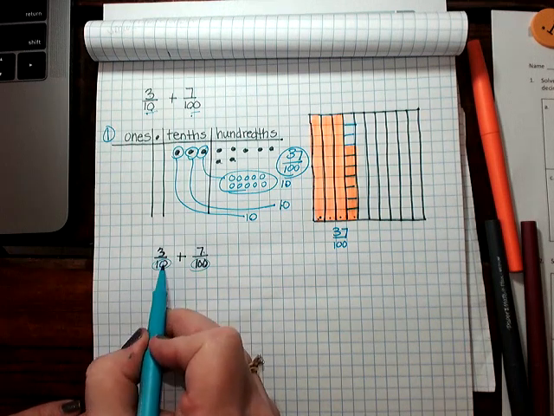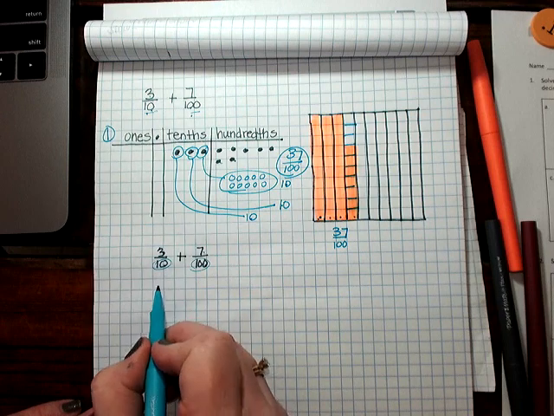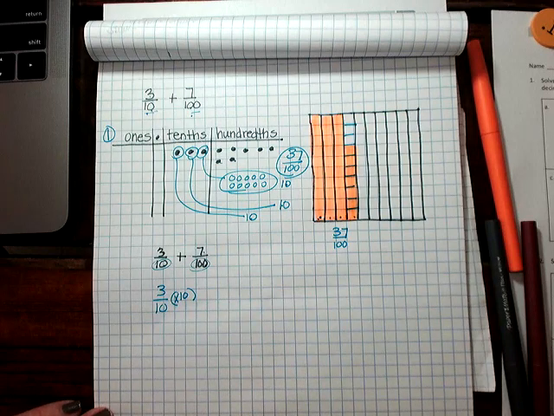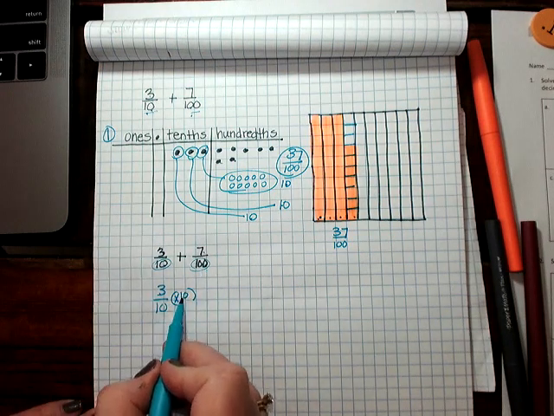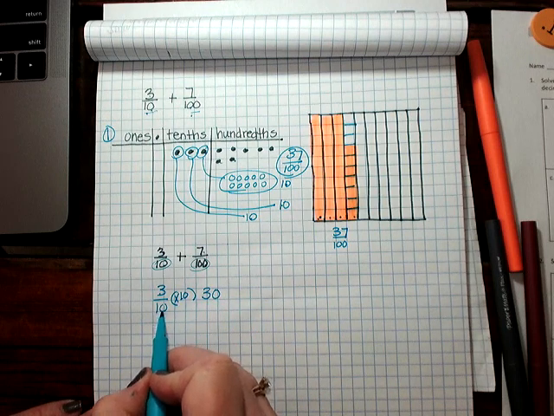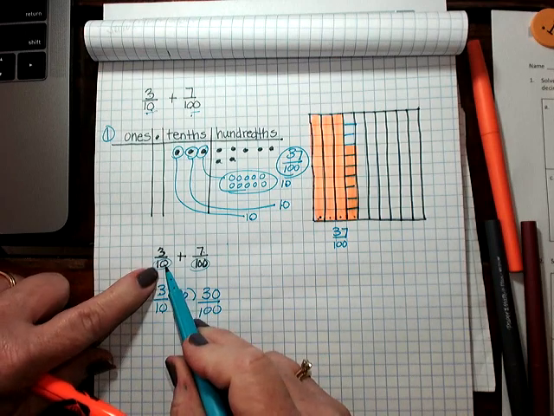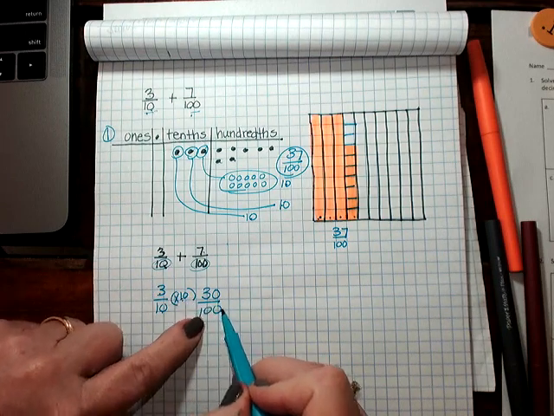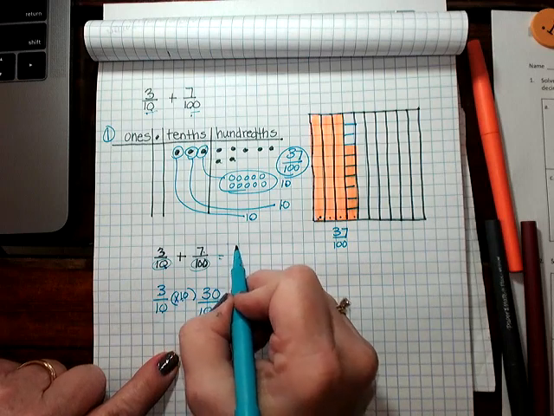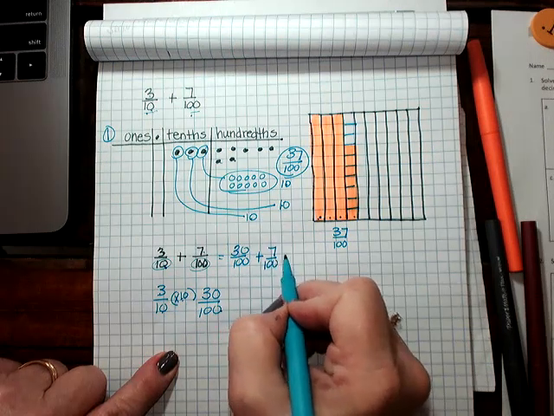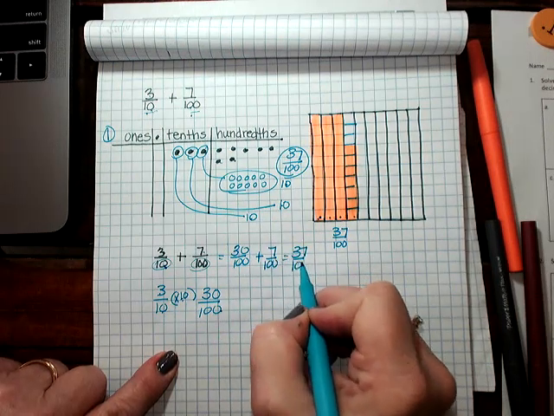So let's look at 3/10. Well, I know if I multiply both the top and the bottom by 10, I can get an equivalent fraction that has the correct denominator. So 3 times 10, that's going to be 30. 10 times 10, that's going to be 100. So now I know that I could replace that 3/10 with 30/100 because they're equivalent fractions. So this could become 30/100 plus 7/100, and that is equal to 37/100.